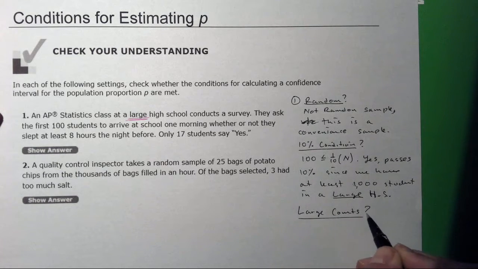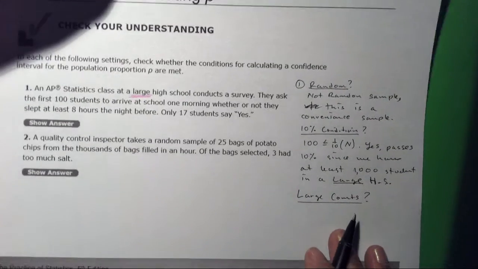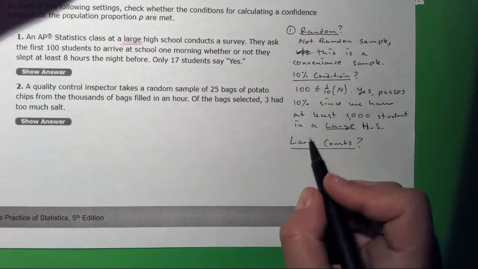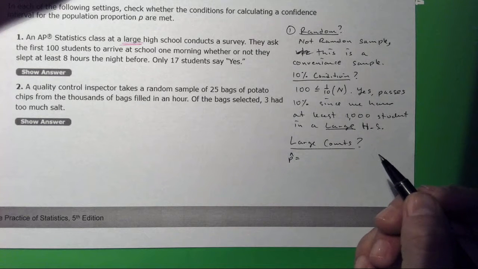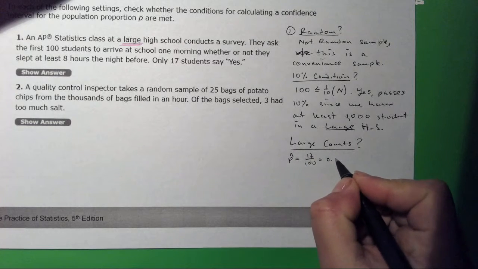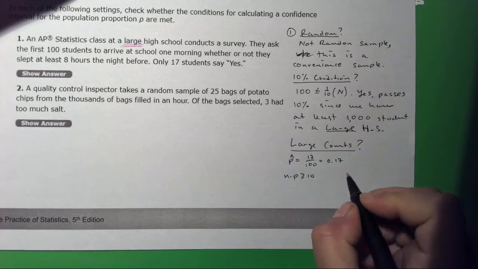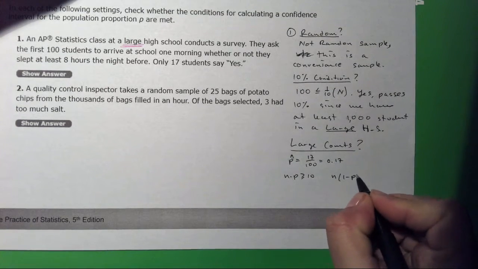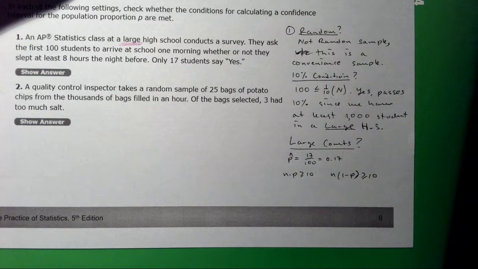All right, so that's your 10% condition, and then your large counts condition. It should pass, I would think. Let's see, large counts condition: p hat is going to be 17 out of 100, so that's 17%. So is n times p going to be greater than or equal to 10, and is n times 1 minus p going to also be greater than or equal to 10? You can pretty much do that one yourself, and it should pass the large counts condition.